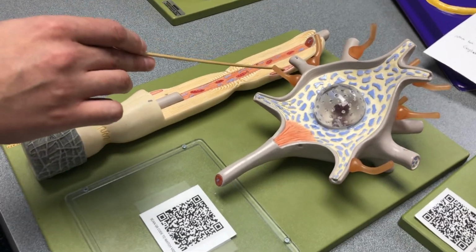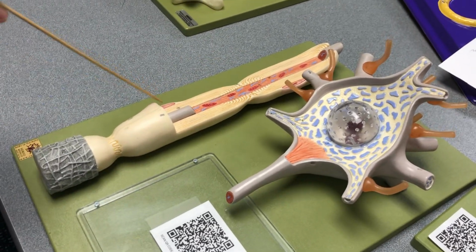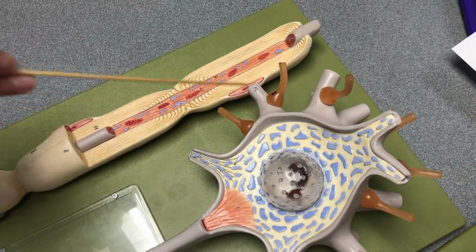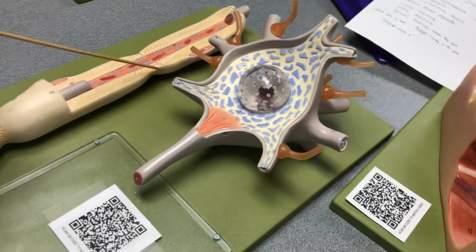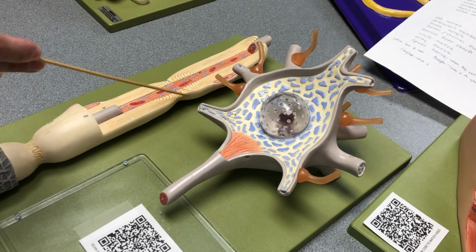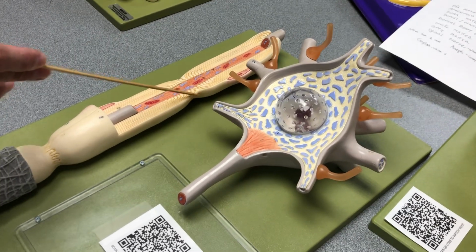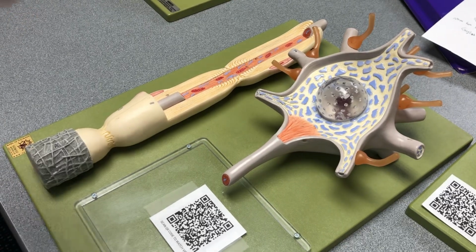And you can see a nucleus here and a nucleus right here. So these are two different cells, two different Schwann cells. So in between the two Schwann cells, this is called the node of Ranvier. The node of Ranvier. And that does it for this model.